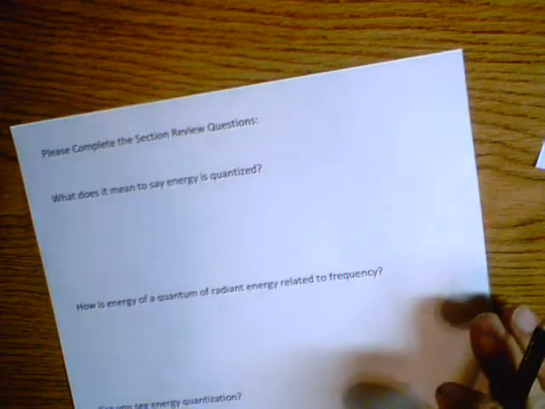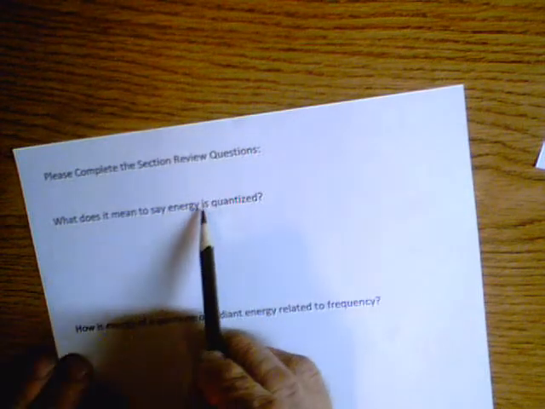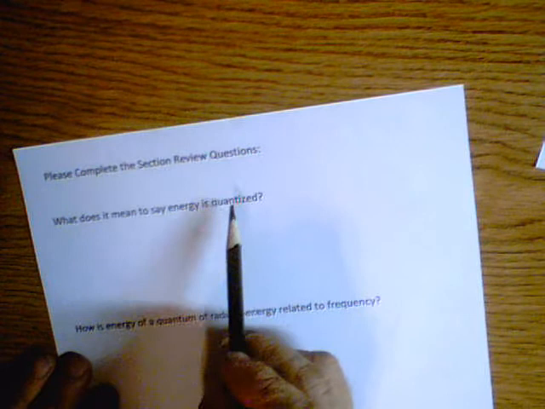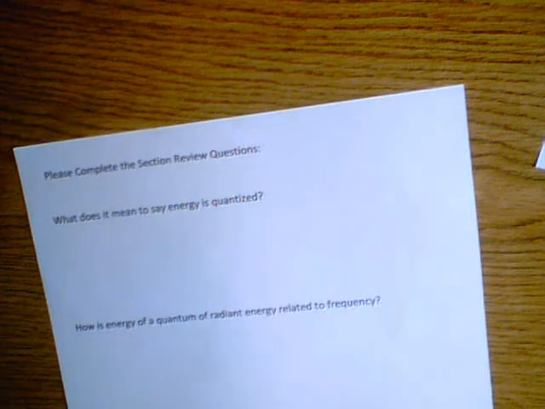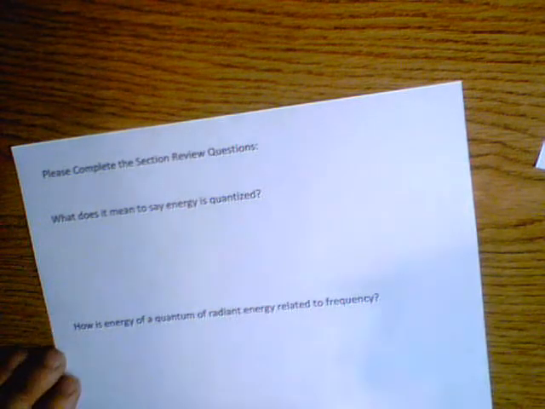So let's talk about some of these review questions that you see at the end of the chapter. What does it mean to say energy is quantized? Well, based on the energy level of the electrons, the amount of energy that matter absorbs is a quanta.